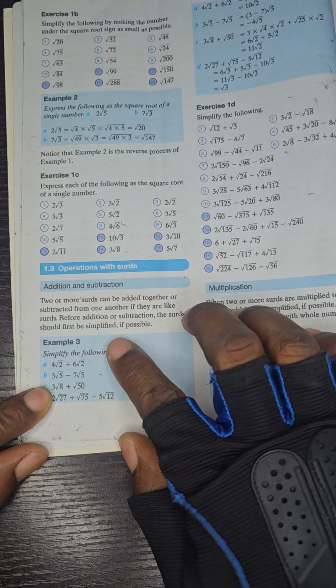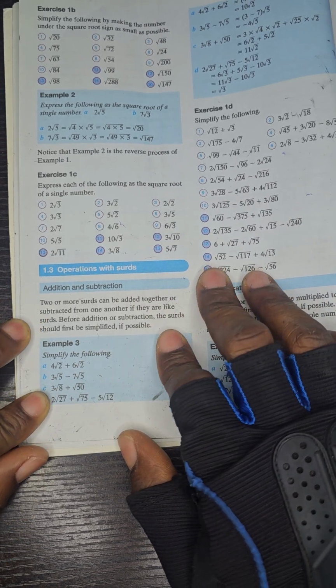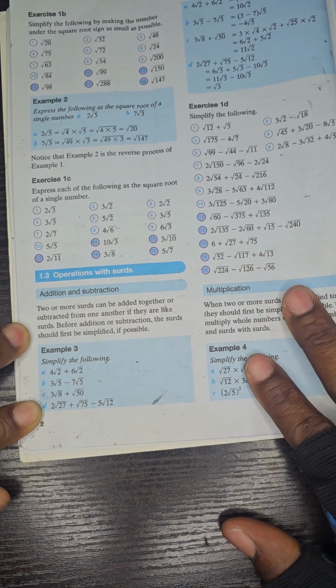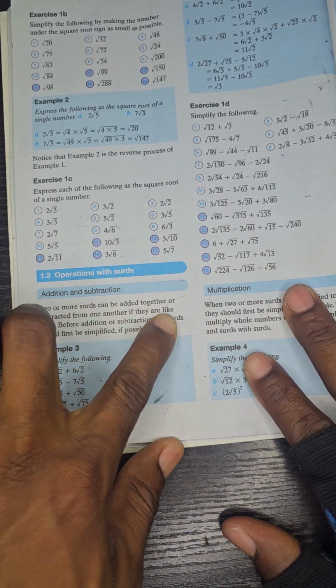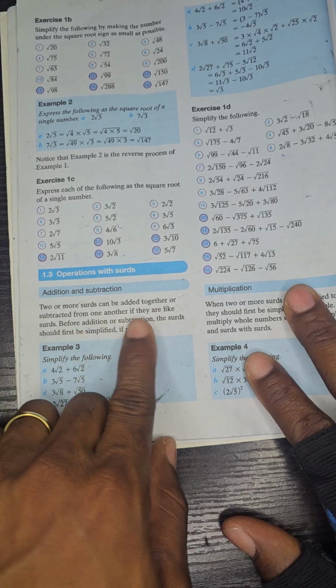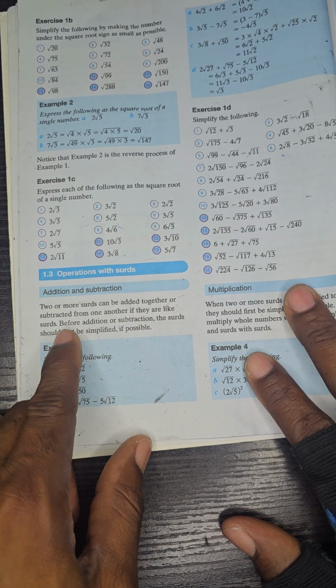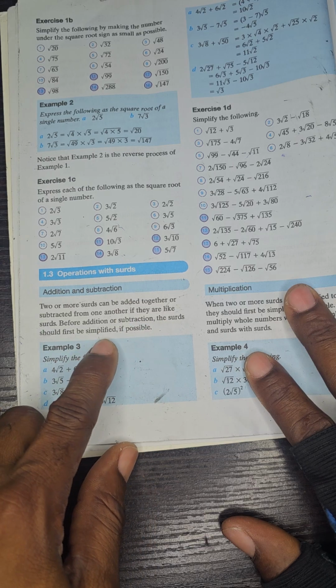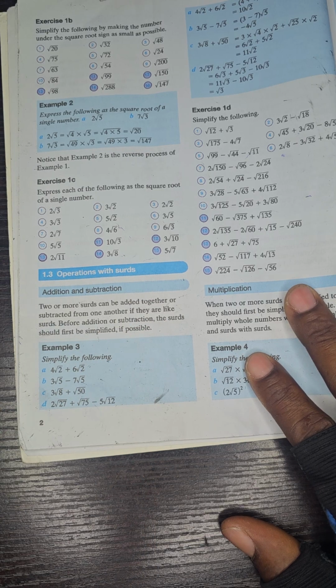Now, let's go through this addition and subtraction of surds. Two or more surds can be added together or subtracted from one another if they are like surds. Before addition or subtraction, the surd should first be simplified if possible. Now, what does this mean?